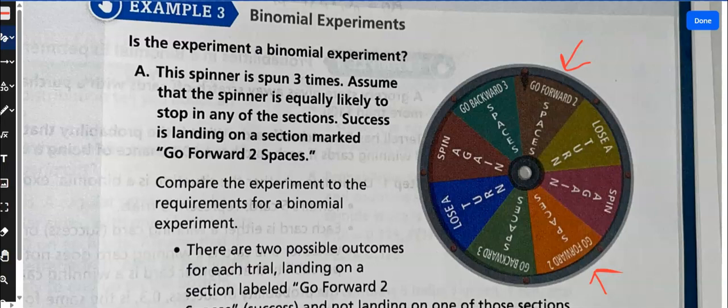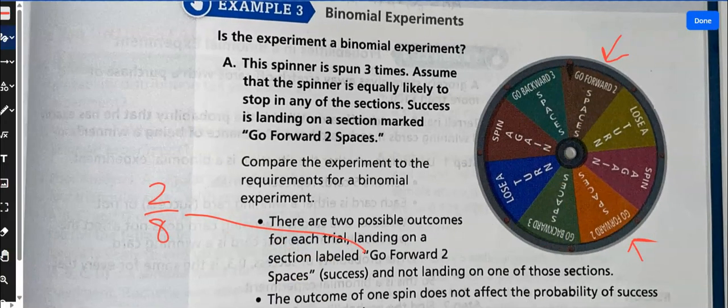How many do we have? 1, 2, 3, 4, 5, 6, 7, 8. We got 8 of them. So the probability of going forward is 2 out of 8. And yes, folks, I know that's 1/4 or 0.25. So every time we spin, we've got a 25% chance of landing on one of those spaces.